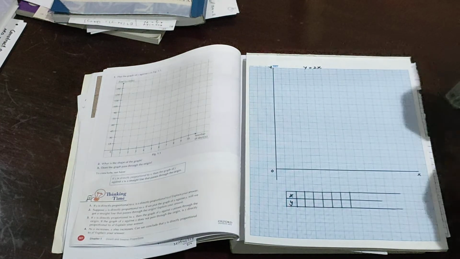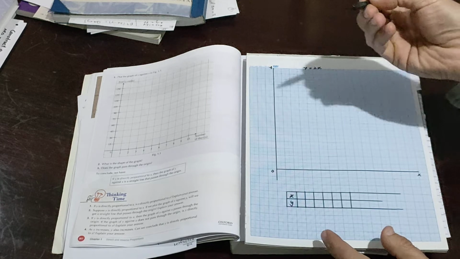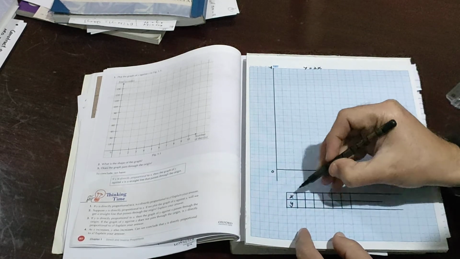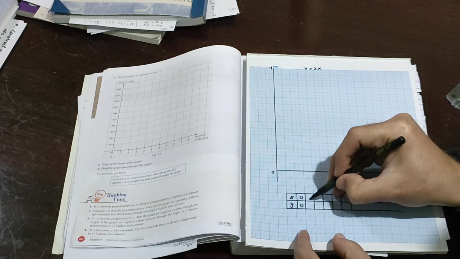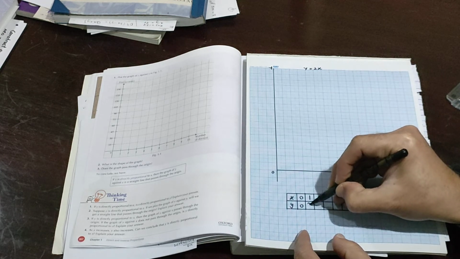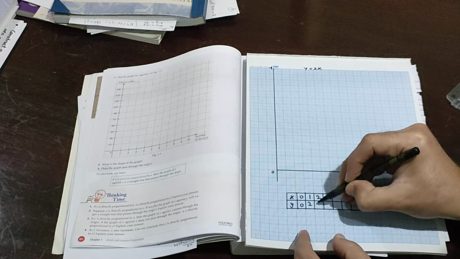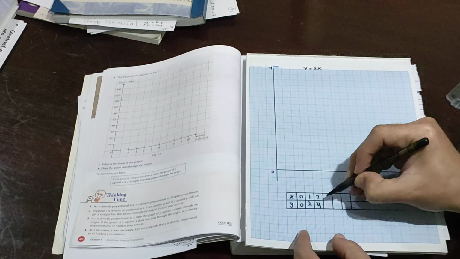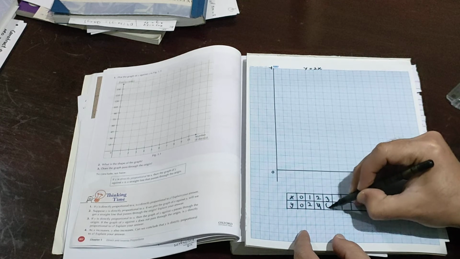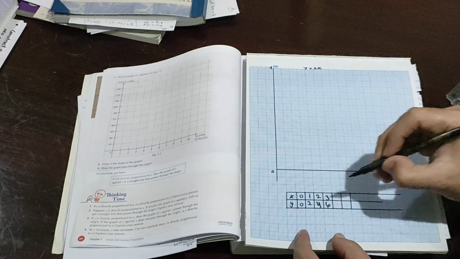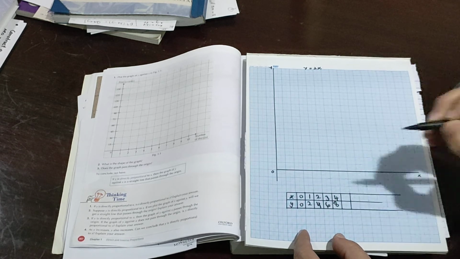Okay, we are going to draw the graph of y is equal to 2x, right? For that, first let's find out the values. If x is 0, y is going to be 0. If x is 1, y is going to be 2. If x is 2, y is going to be 4. If x is 3, y is going to be 6. Okay, if x is 4, y is going to be 8.